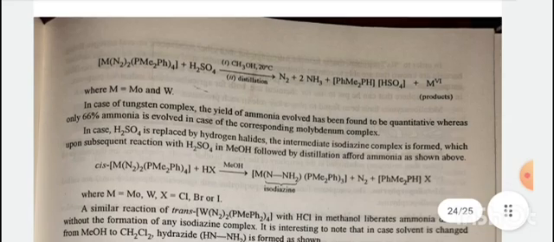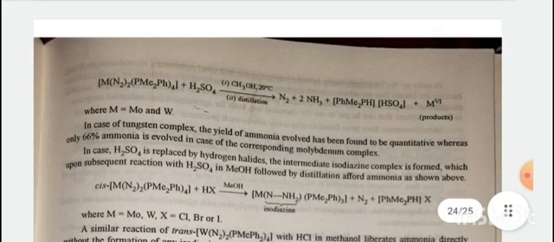On the other hand, dinitrogen metal complexes with monodentate co-ligands such as dimethylphenylphosphine, on treatment with H2SO4 in methanol followed by NaOH and distillation, afforded a high yield of ammonia with a trace of hydrazine. M(N2)2(PMe2Ph)4 plus H2SO4 in the presence of CH3OH at 20 degrees Celsius and distillation gives N2 plus 2NH3 plus other products, where M is equal to Mo and W. In the case of the tungsten complex, the yield of ammonia evolved has been found to be quantitative, whereas only 66% of ammonia is evolved in the case of the corresponding molybdenum complex.